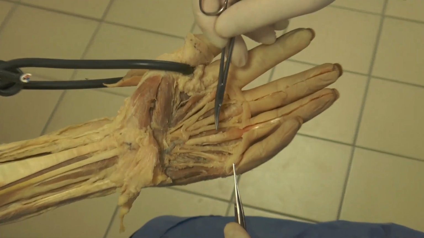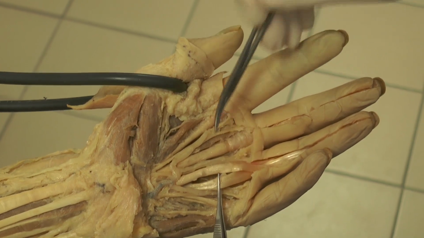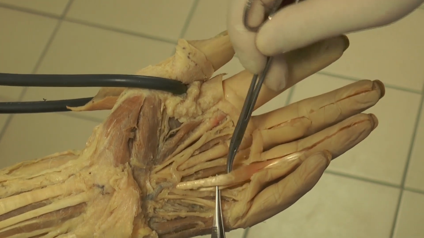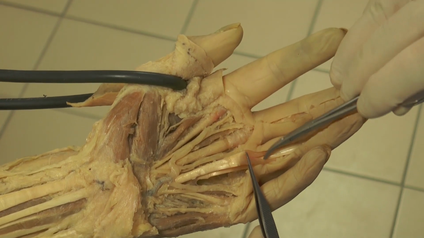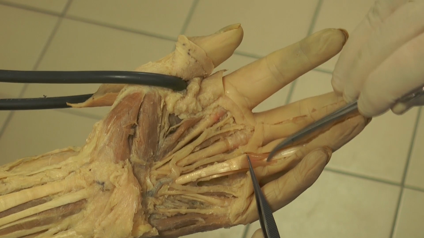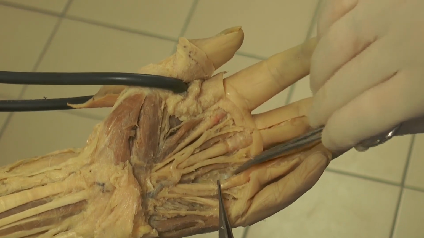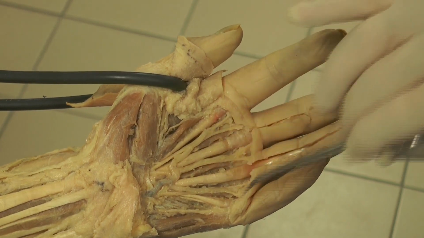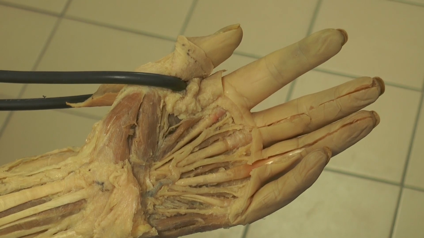So this is the tendon of flexor digitorum superficialis here, and below that you have the tendon of the flexor digitorum profundus. And this is the split that you see here, the split of the tendon of the flexor digitorum superficialis. So that's about it. Then we have the interosseous muscles. We can't see them from here. We have 3 palmar and 4 dorsal interosseous muscles. And I think that's about it.